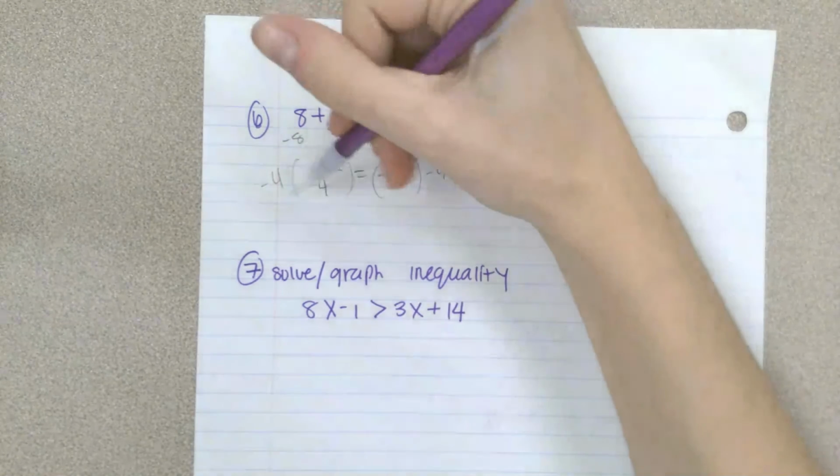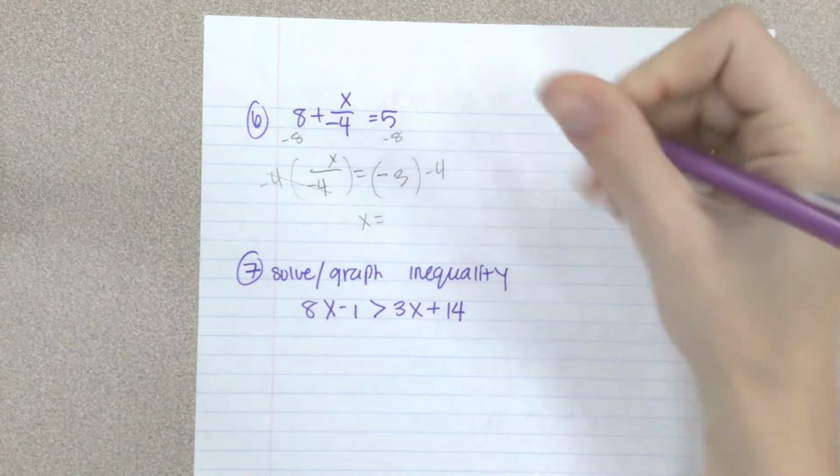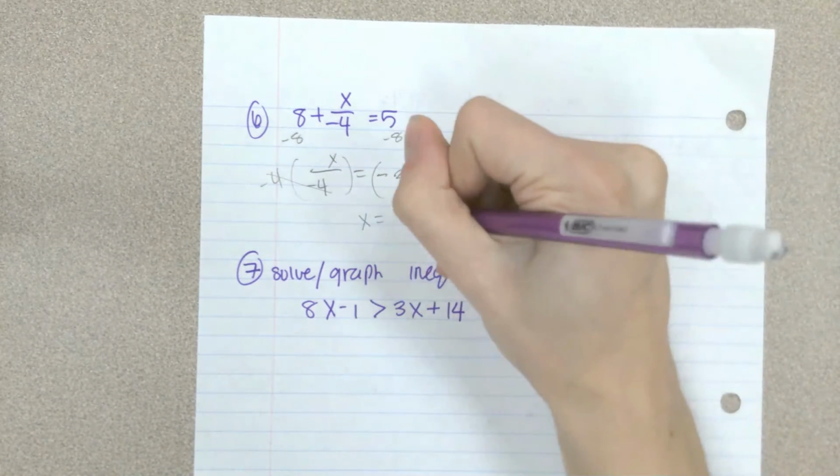Anyways, so these go away. We get x equals -3 times -4 is +12.